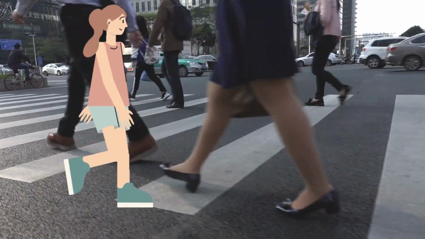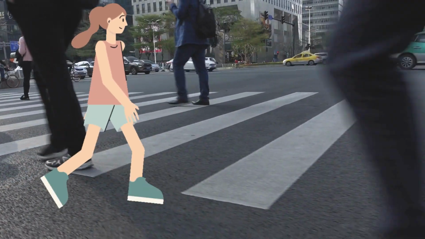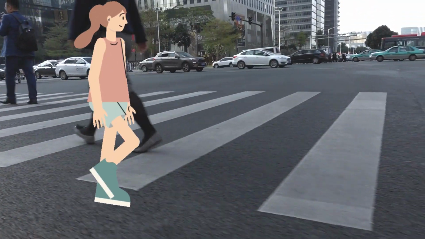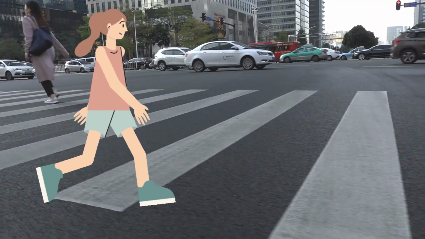I am Atom. Join me in this adventure where we will unravel the mysteries of the physics of braking distance and delve into the crucial importance of responsible driving.